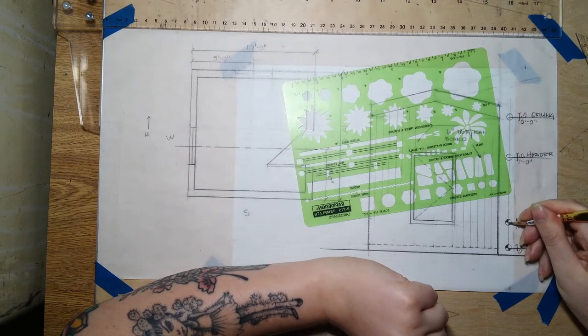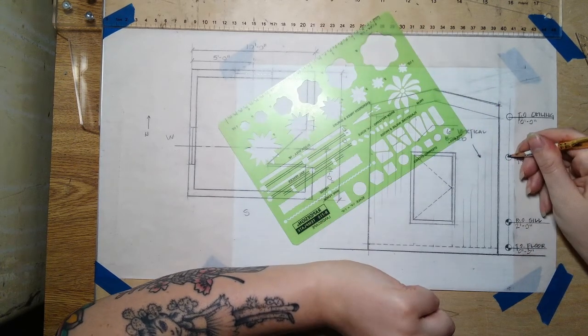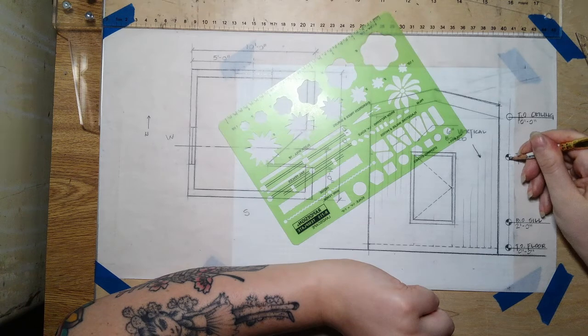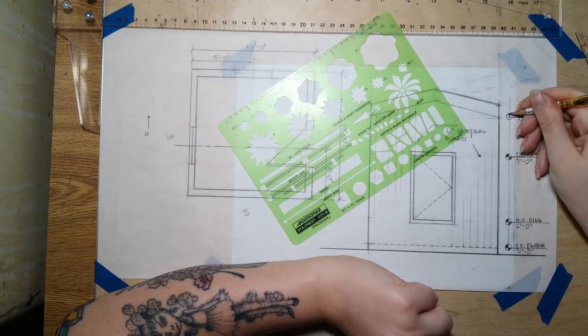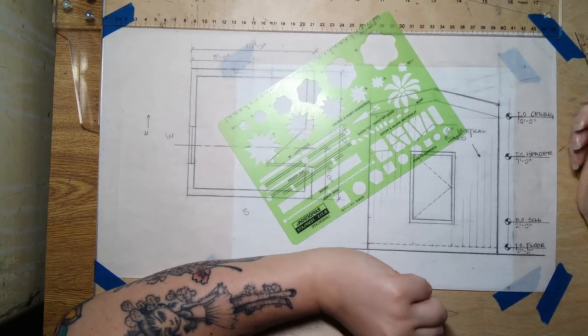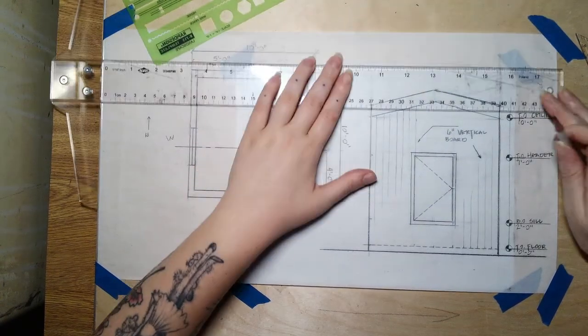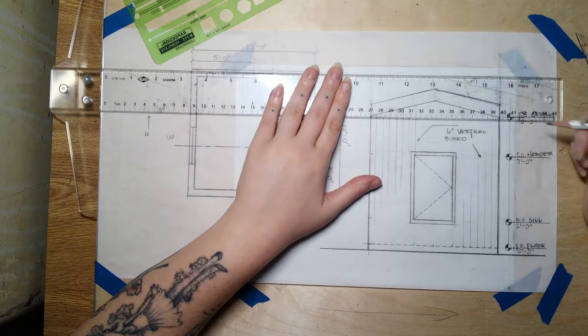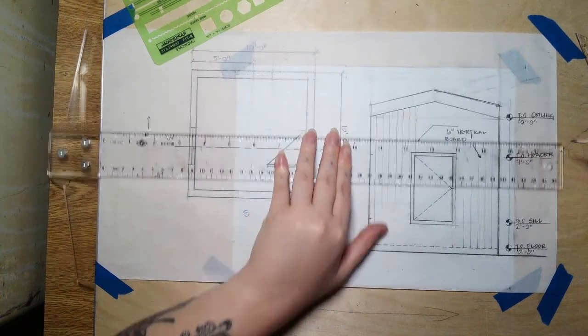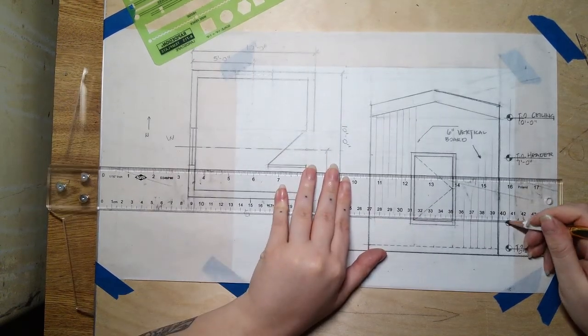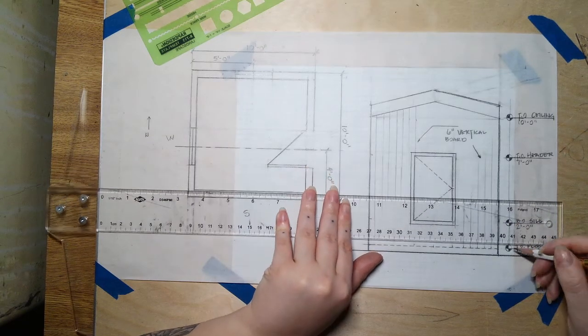And so this little symbol just helps show that this is what we refer to as a spot elevation. And I don't have them perfectly centered, and that's okay, because this is just a quick practice that maybe I'm putting a little bit too much effort in.